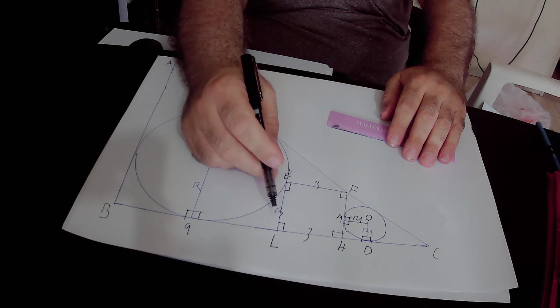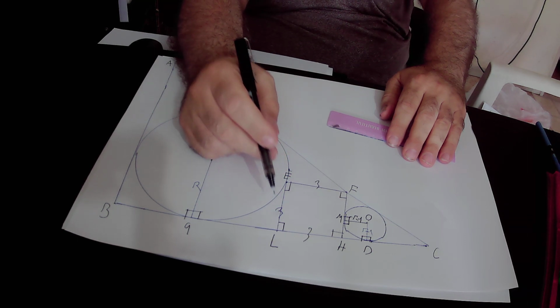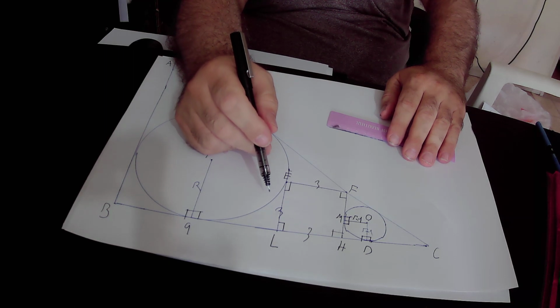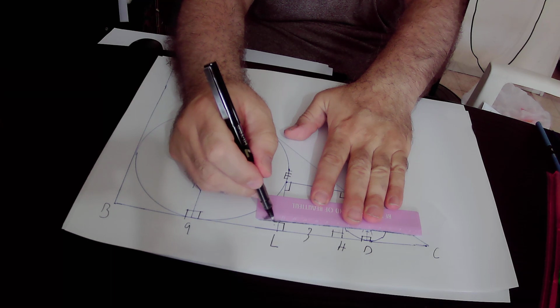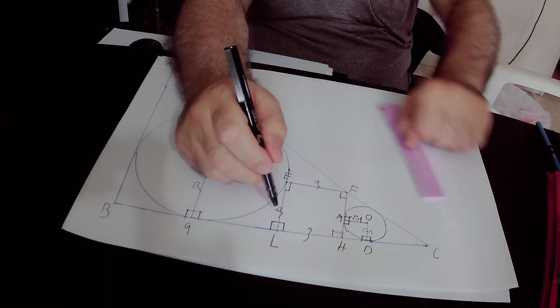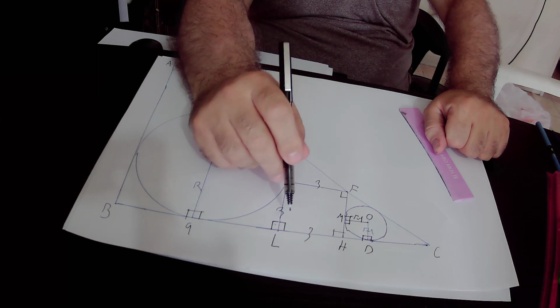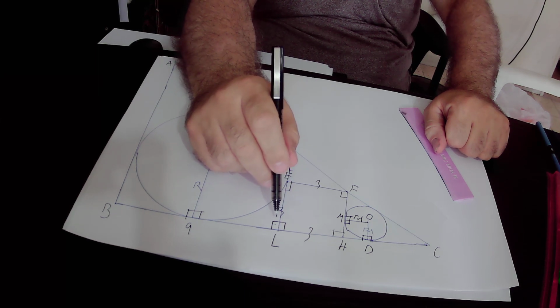So which angles do we have at the upper side of BC at point L? We have this angle that is equal to 90 degrees plus the missing angle. In total, they must be equal to 180 degrees. Therefore, this angle must also be equal to 90 degrees.